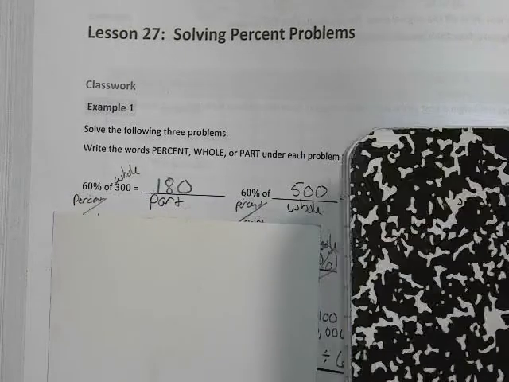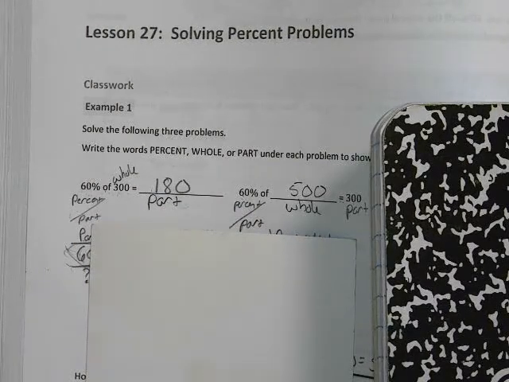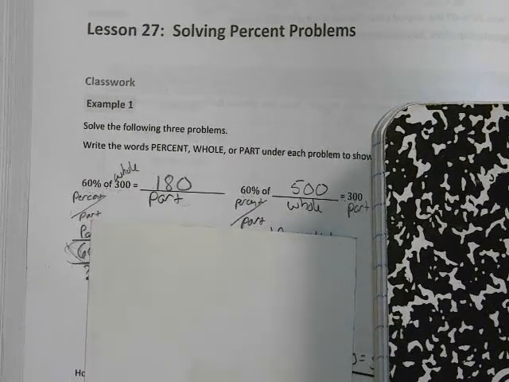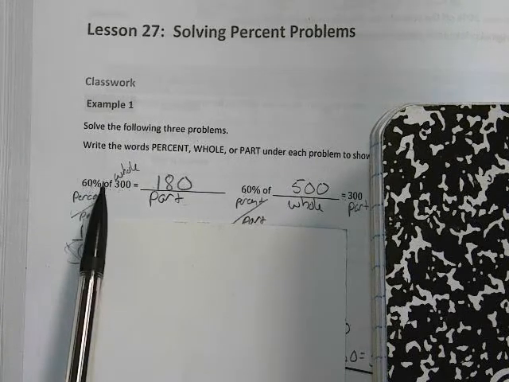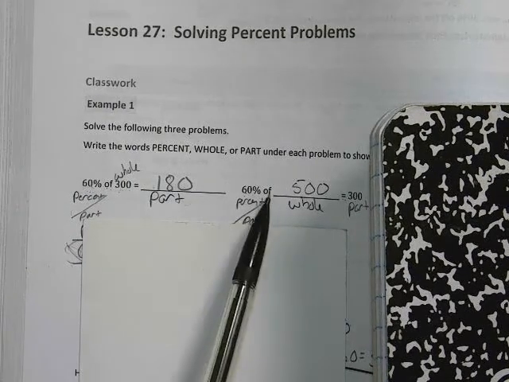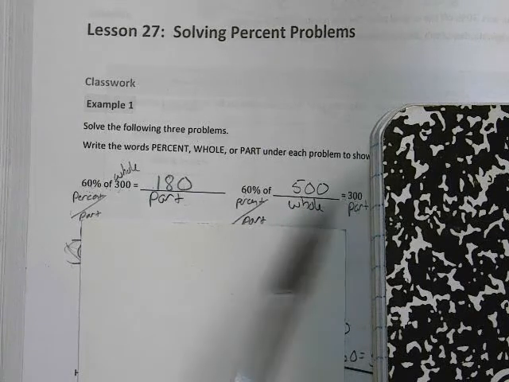Our next problem. They give us 60% of something is 300. So this is worded the same way. So our percent and part is first. Of something would be the whole. So this one is the whole, the missing part. And then the part is 300.